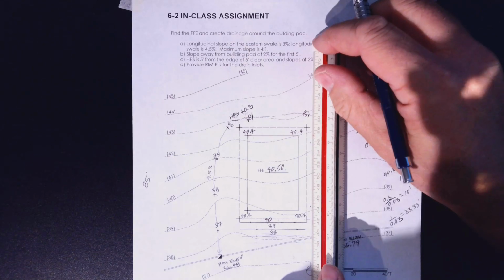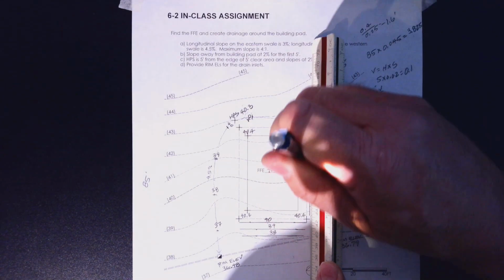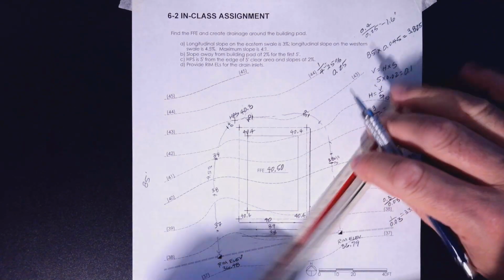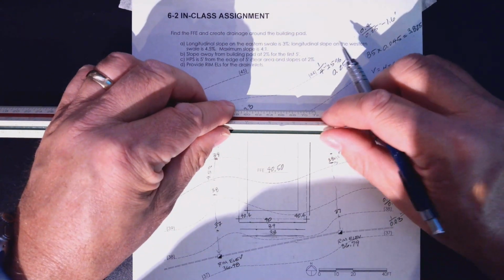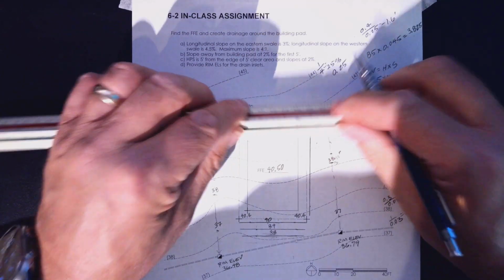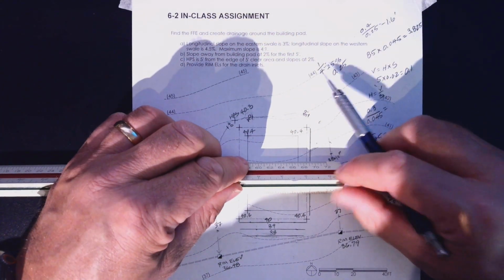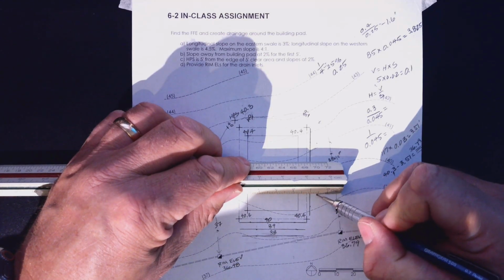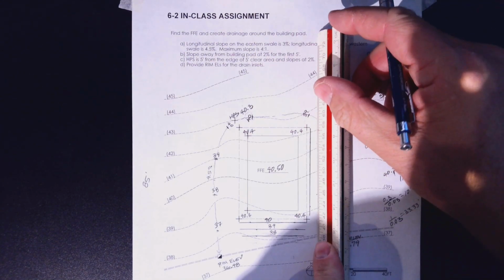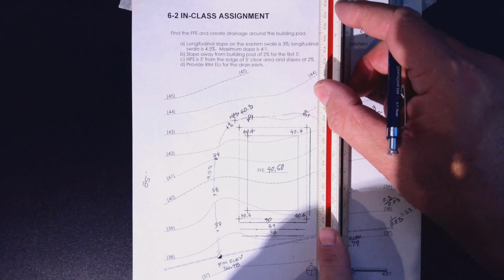So this would be the 40-foot contour, and then I gotta go every 4 feet. So there's 39, there's 38, so there's gonna be 4. That's 40, so this is 39.